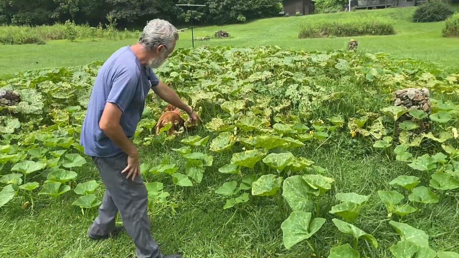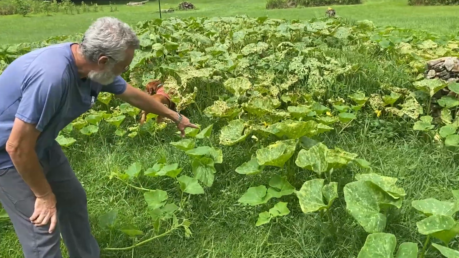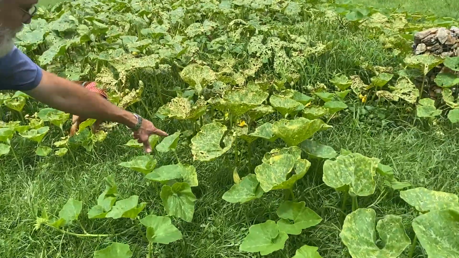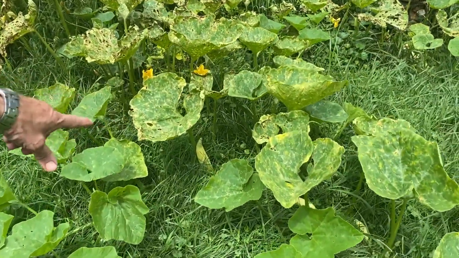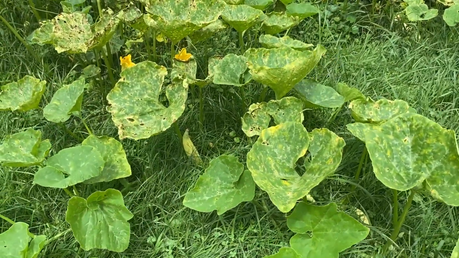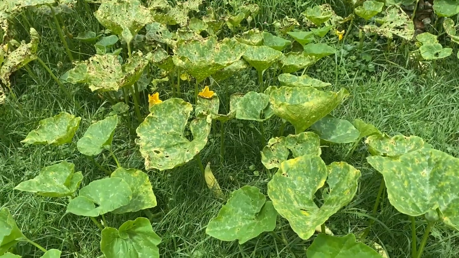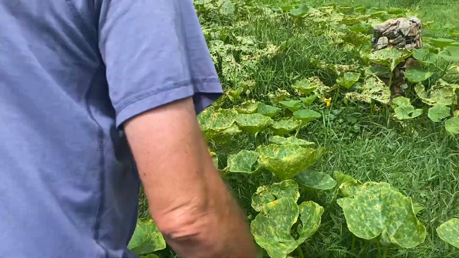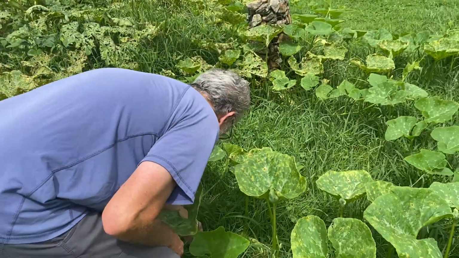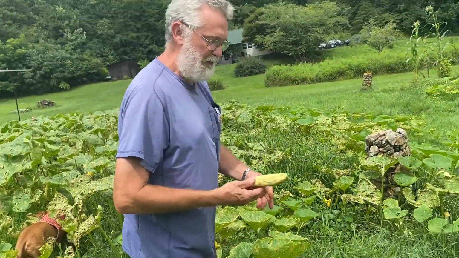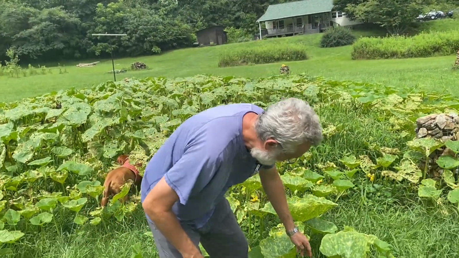Here's a kind of a borderline example. That might make food, that little squash there. It might not. But this smaller one right here certainly won't. And so I'm going to break it off. And this one won't.